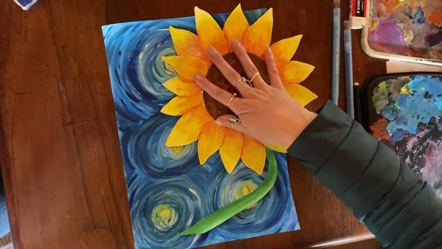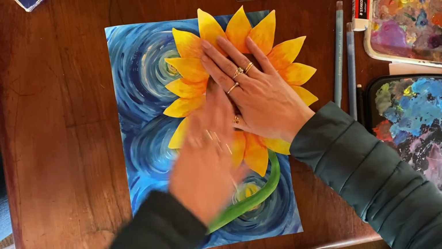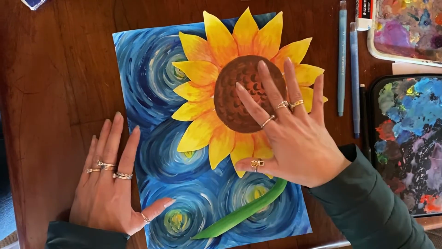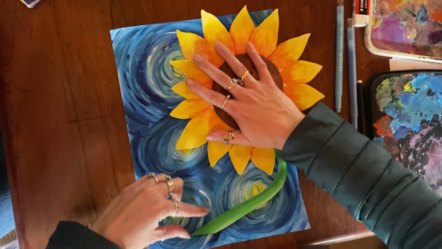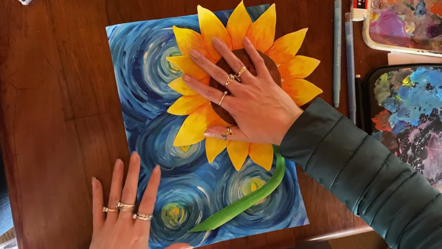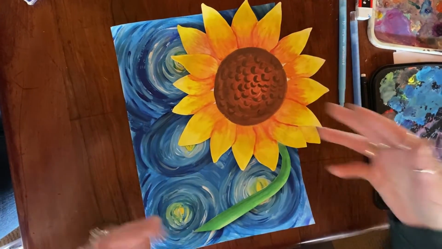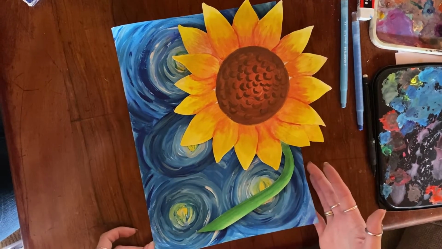So before you stick it down, just place it on, see where you like it, and if you're happy, stick it down. I'd suggest adding some leaves here. I will upload a photo to the general folder with my leaves, and that is our Starry Night inspired sunflower.